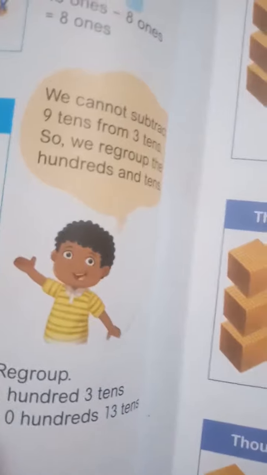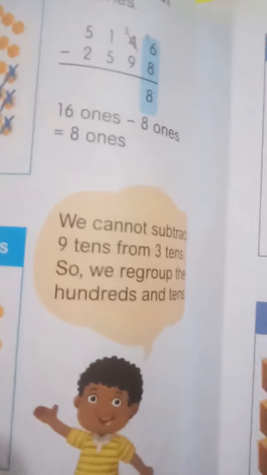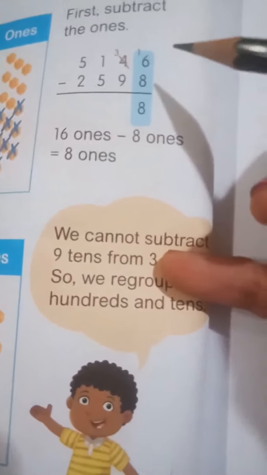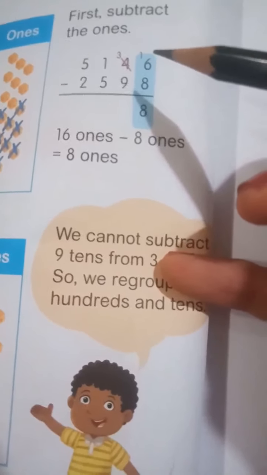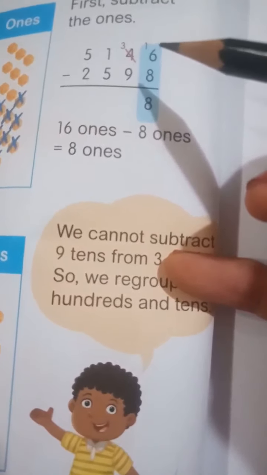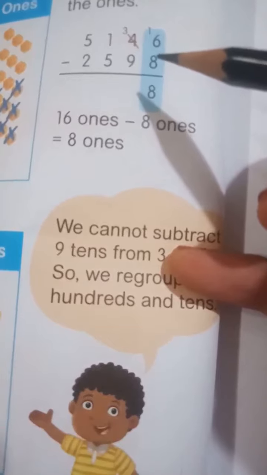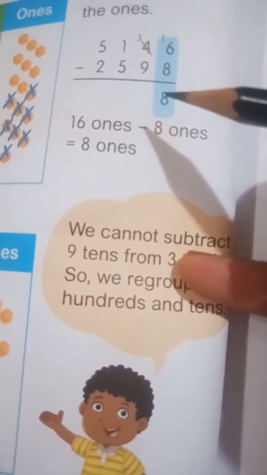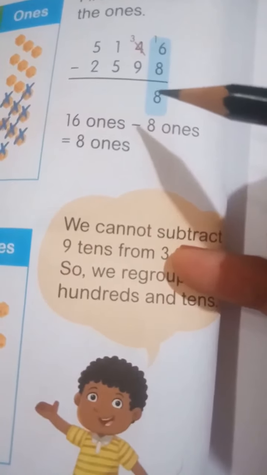Let's follow the steps on the next page. Here we have 16 ones minus 8 ones equals 8 ones.